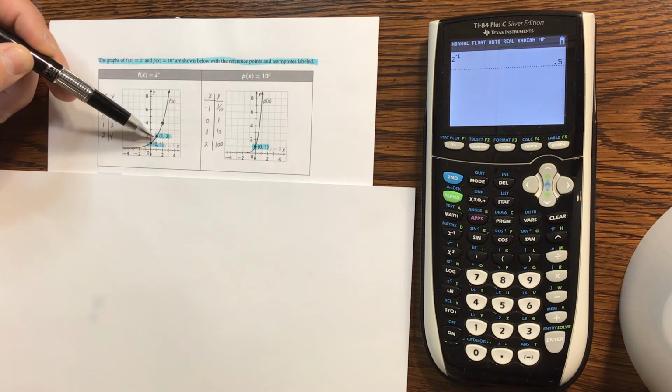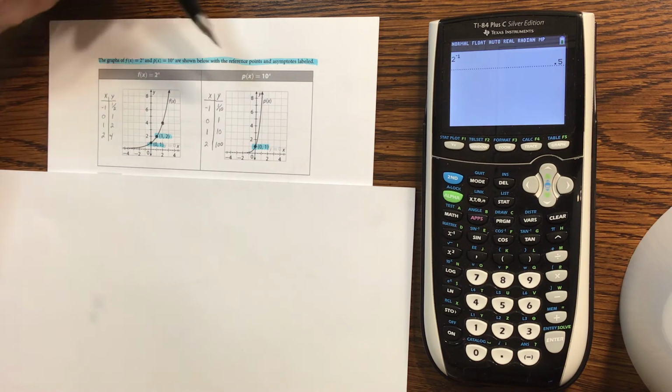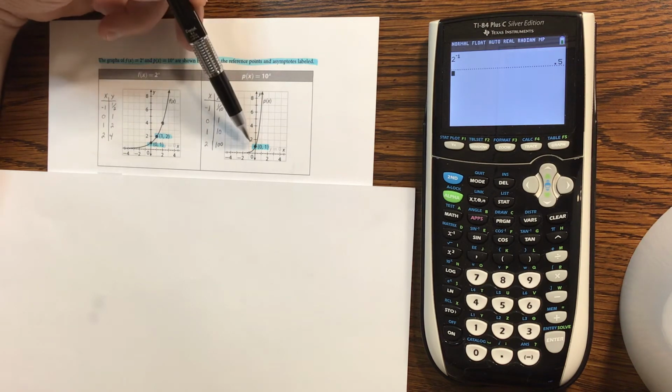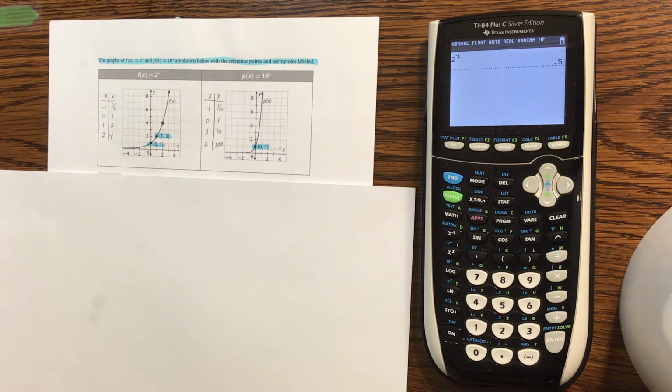It's (0, 1) and (1, 2). Did the same thing over here with the function 10 to the x. Again, this one has a reference number of (0, 1). Now, I'm bringing that up because when we go into a transform function, what is happening?